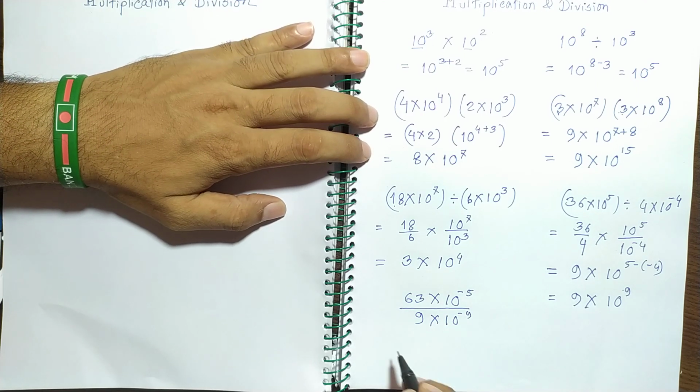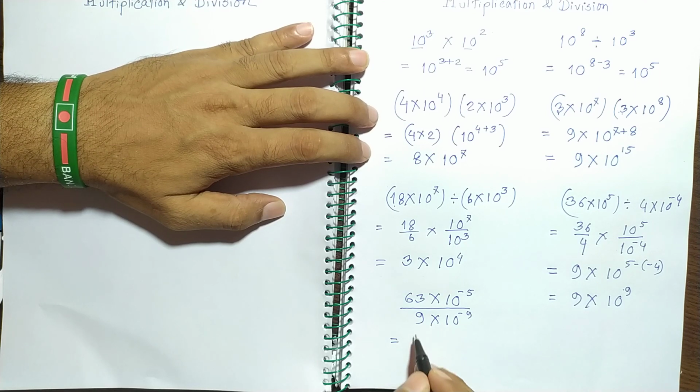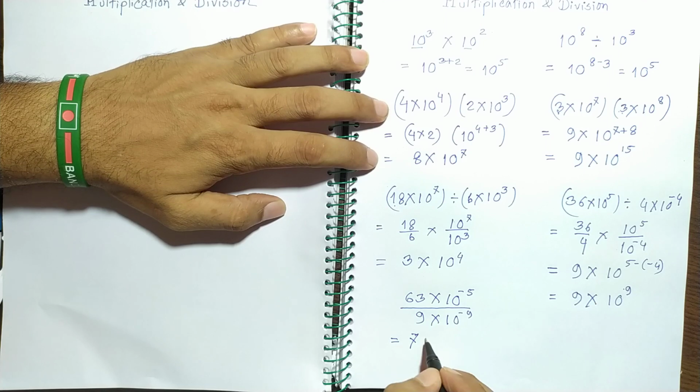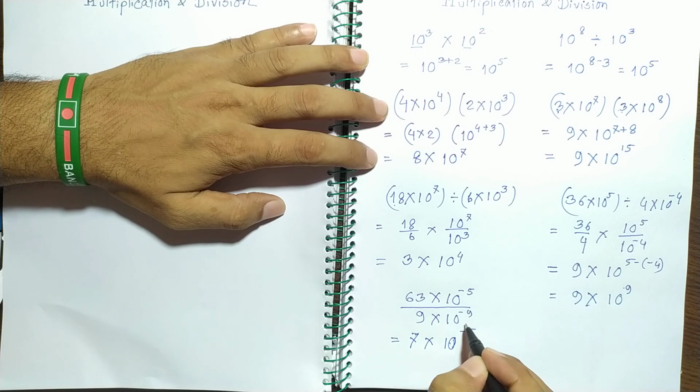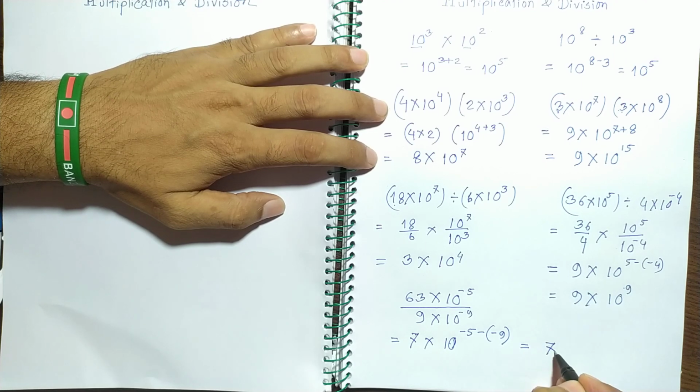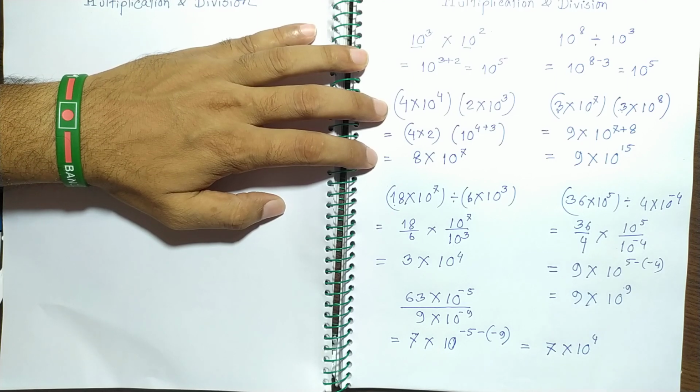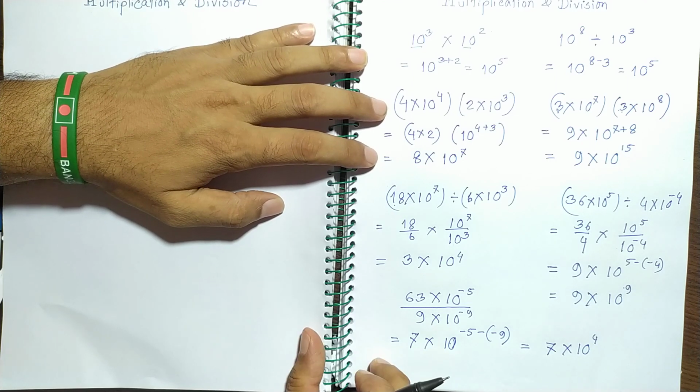You see that 63 by 9 should be 7. And there is 10 to the power minus 5 minus minus 9, so the answer would be 7 times 10 to the power 4, and this is the result.